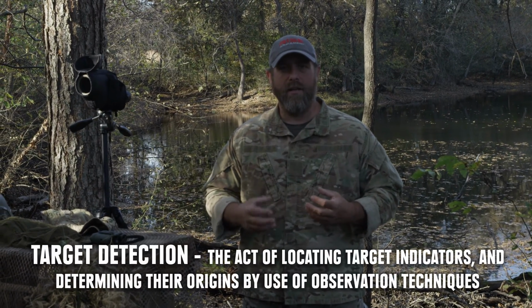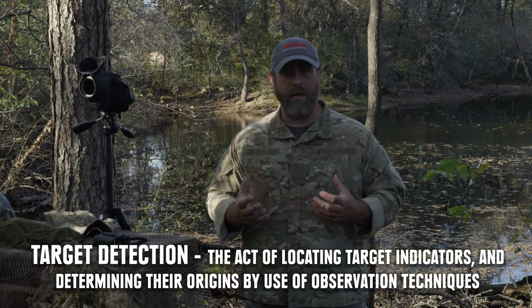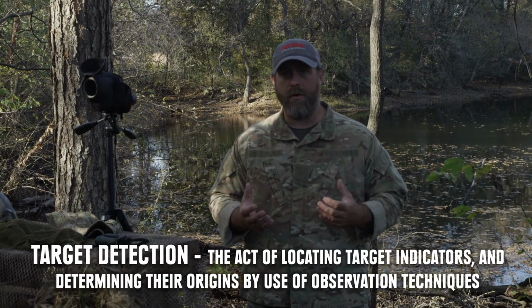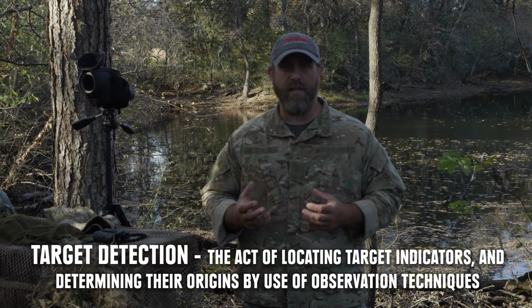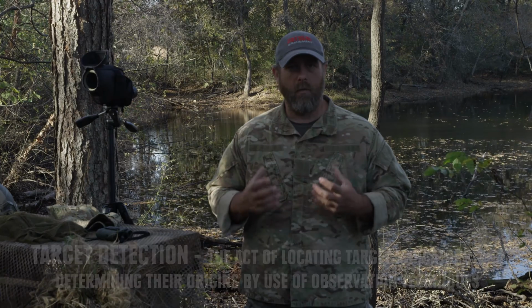What is target detection? Target detection is the act of locating target indicators and determining their origin through the use of observation techniques and common sense. What is a target indicator? A target indicator is anything that indicates to an observer that a target may be present. There are several types of target indicators. Today I'm going to cover 8 of them.